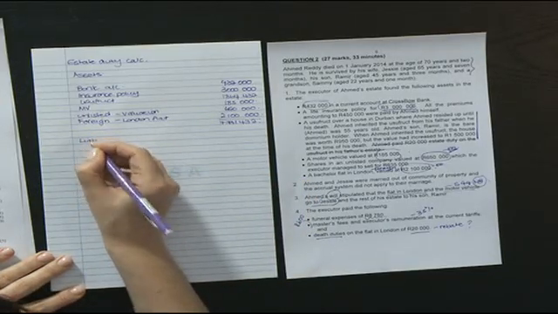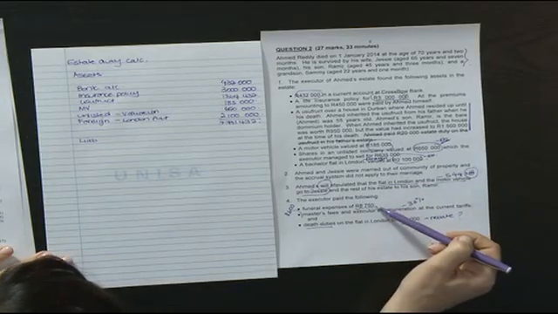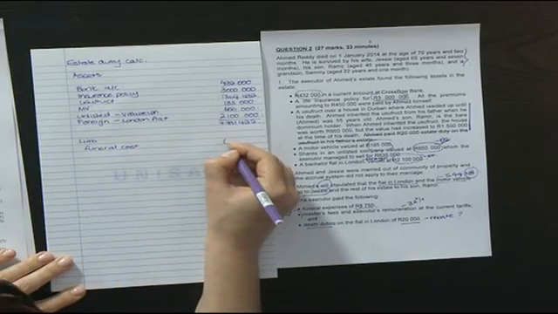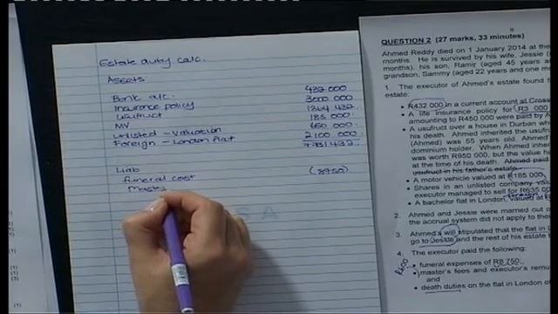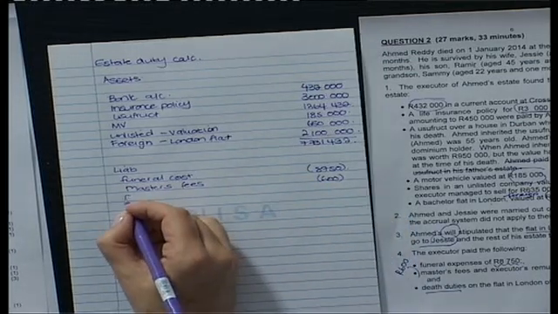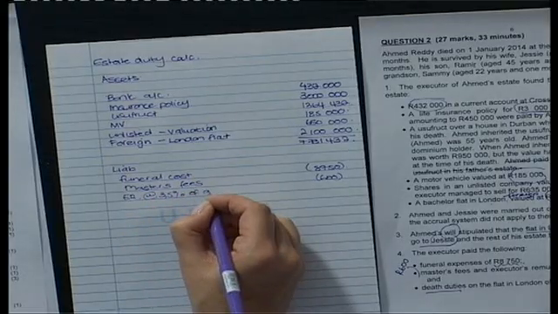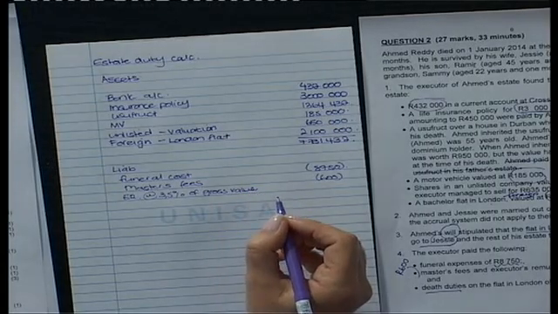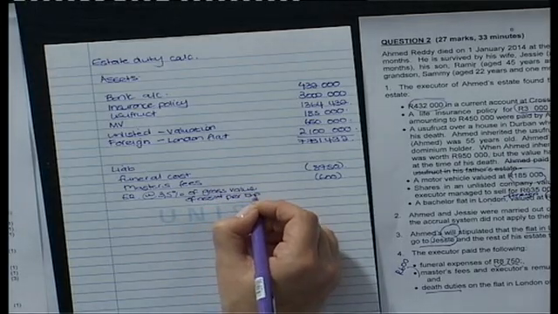Now we must deal with our liabilities quickly. What expenses and liabilities did we have in the question? We had some funeral costs of 8,750. We know our master's fees are 600 Rand. We have to deal with our executor's remuneration, which we know is 3.5% of gross value. And I'm writing this out, so I'm going to explain it now. Gross value of assets per the liquidation account.